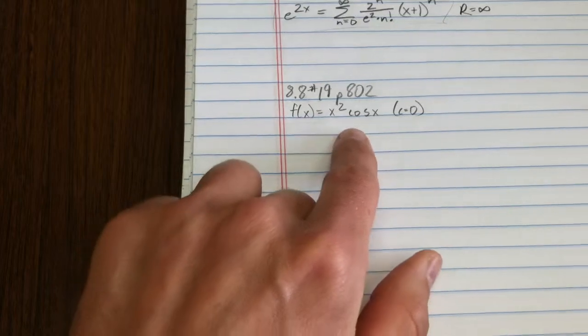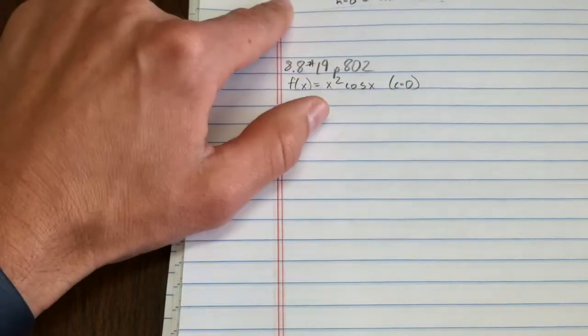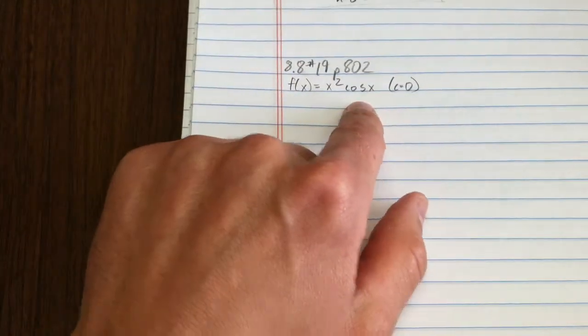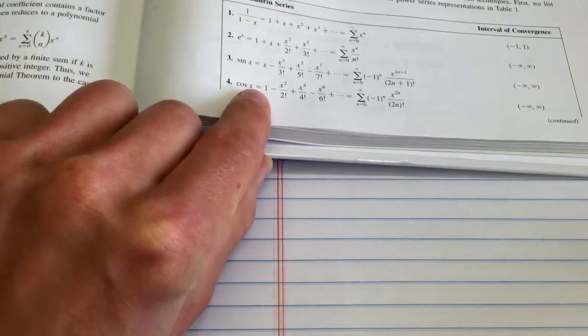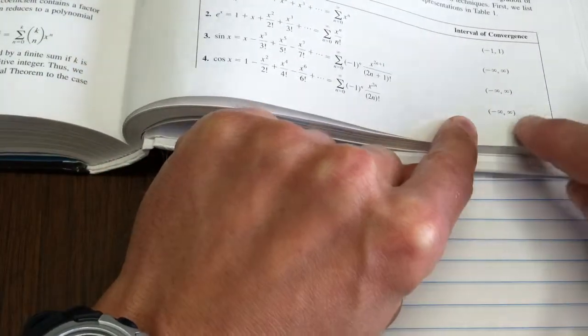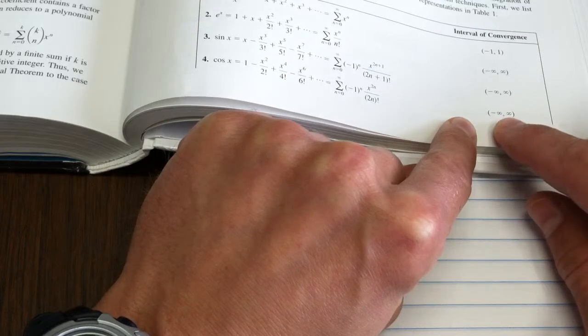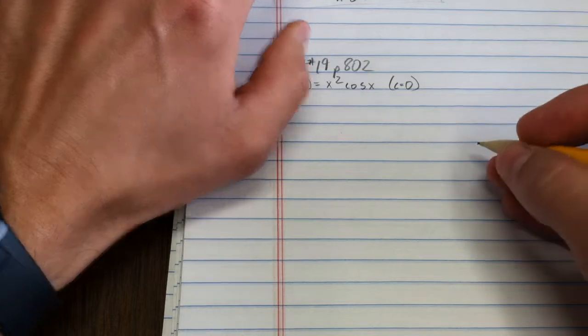Oh, and we get 2 for the price of 1. Now, why did I put in 2 for the price of 1? Because this one's really cheating. That one at least I had to do a little bit of work for. This one, you might notice, back on page 795, I have, hey, cosine with a radius of infinity, the interval is negative infinity to infinity. That works great.